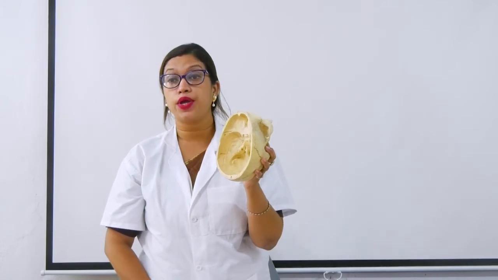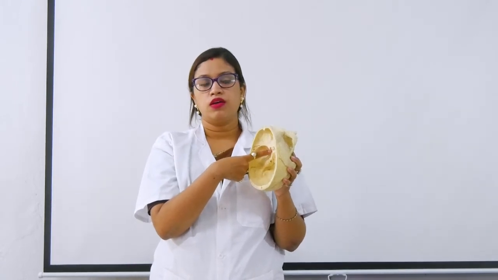Next, what are the important structures you will see? Just beside this sulcus chiasmaticus, on both sides you get two notches. It is known as the anterior clinoid process. So which structure is attached here? Write it down: the tentorium cerebelli. So what is the tentorium cerebelli?